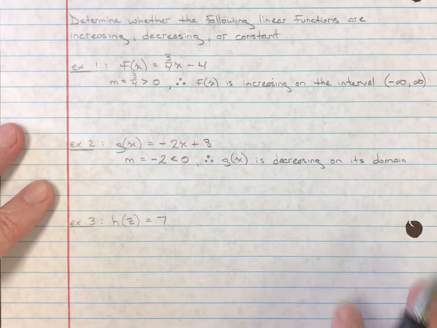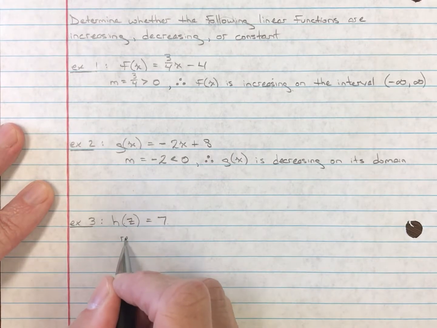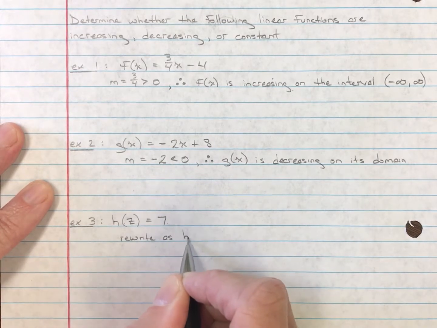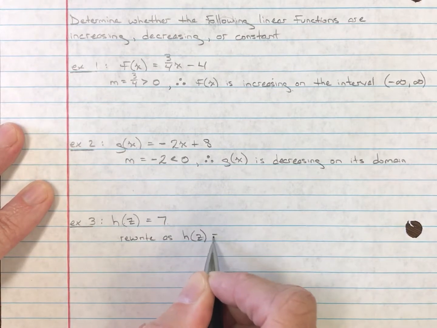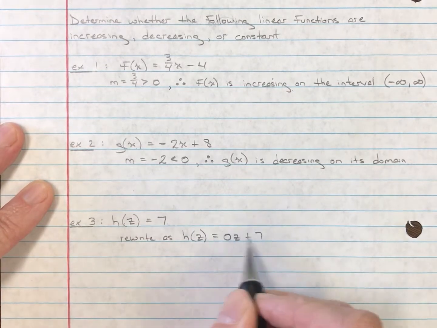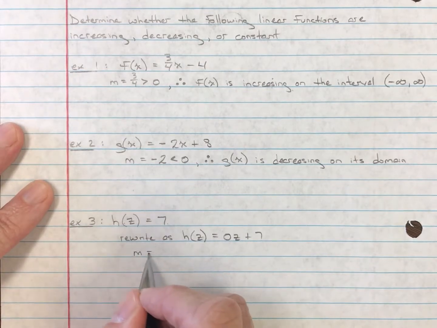Last example, h of z equals 7. Well, I can rewrite this. h of z is equal to 0 times z plus 7. Now it's written as a linear function. So the slope equals 0.